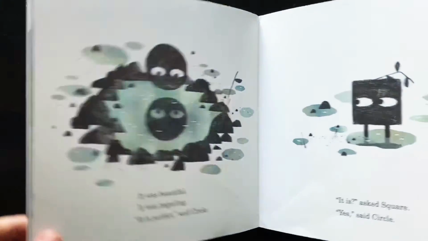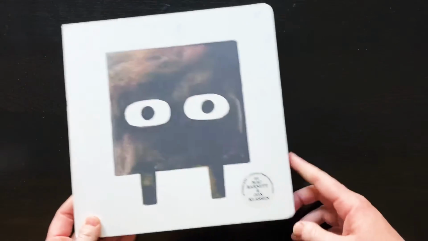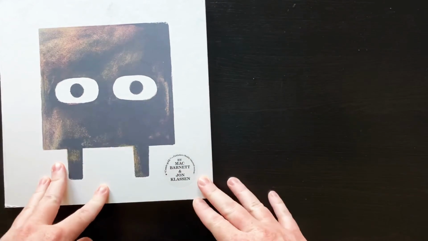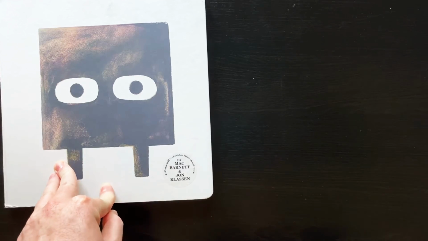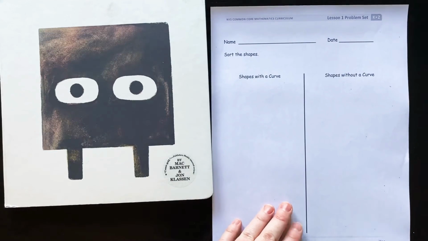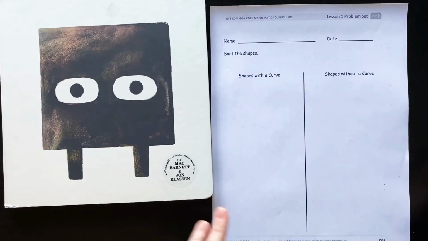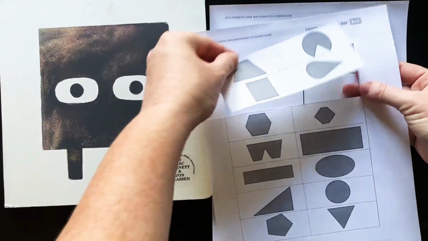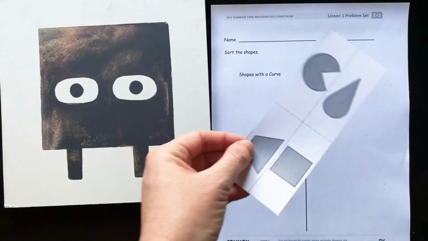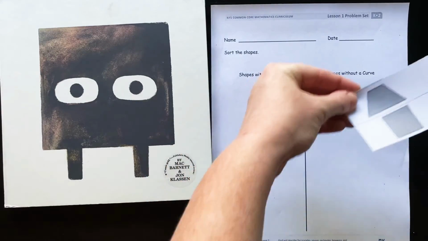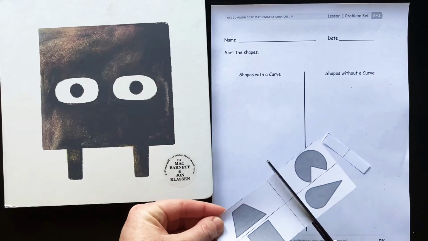All right, so for your math activities to go along with our Square and little introduction to Circle, a circle is so hard to make because a circle is made out of curves. So I have a sort for you to work on here, and it says shapes with a curve and shapes without a curve. And you're given a page, ta-da, of shapes, and you're going to cut them out. And you see I already cut out some of them that you're going to help me do. Now when you cut them out, there are these dotted lines you can go along, but as long as you just don't cut the actual shape, you're good.